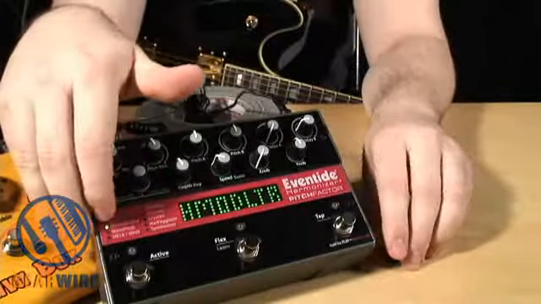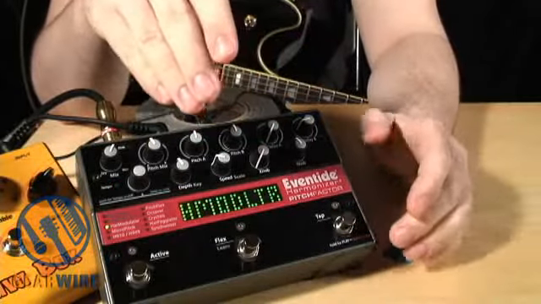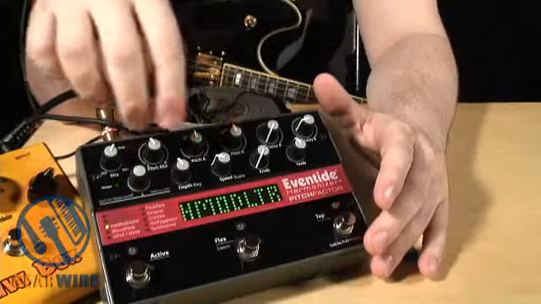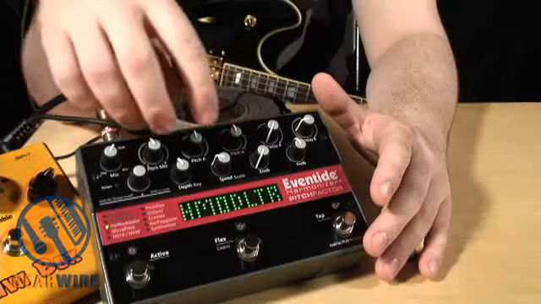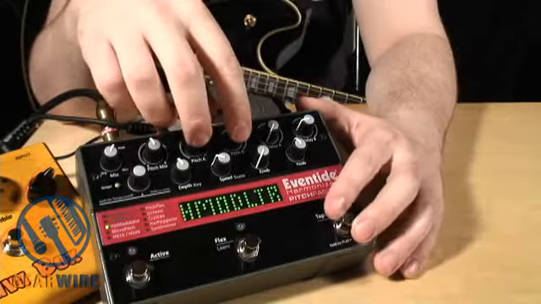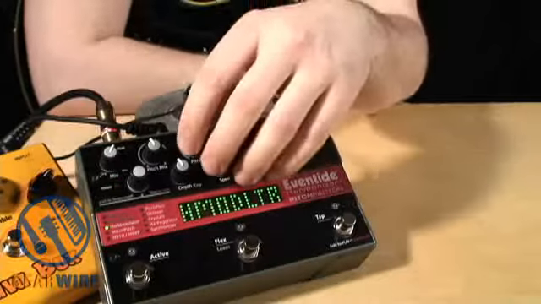Harmodulator is unlike the first two modes in that it's not based on a relative key. It basically has two tones, and you select the two tones, pitch A and B, in semitones or microtones. So let's listen to what that sounds like.